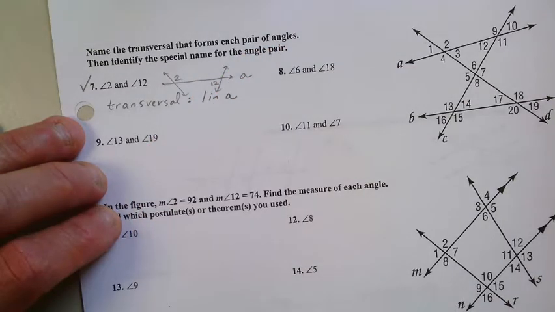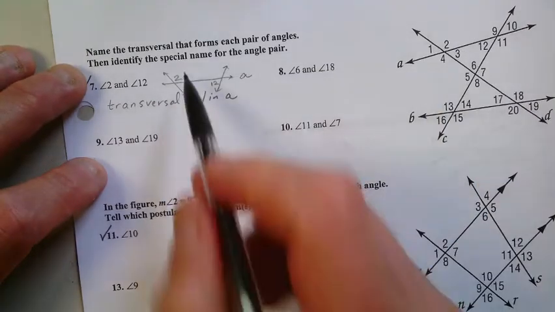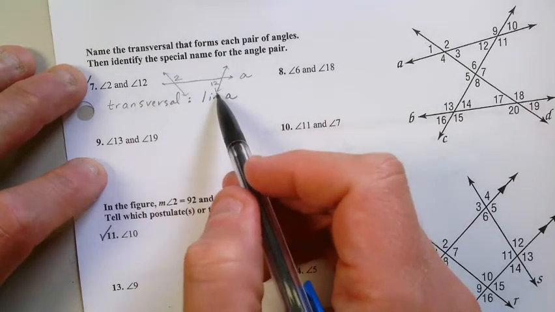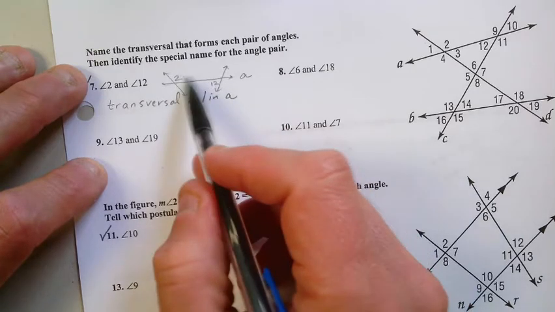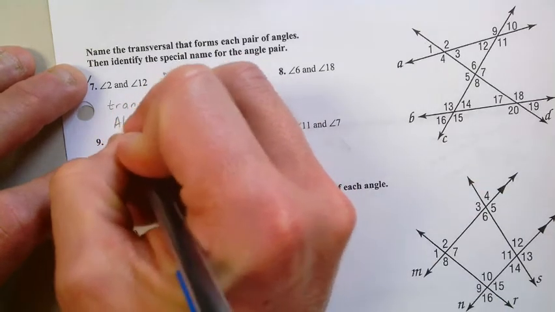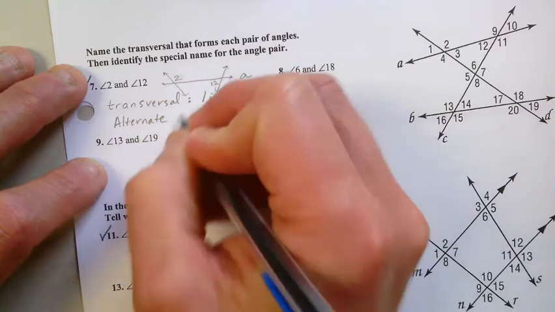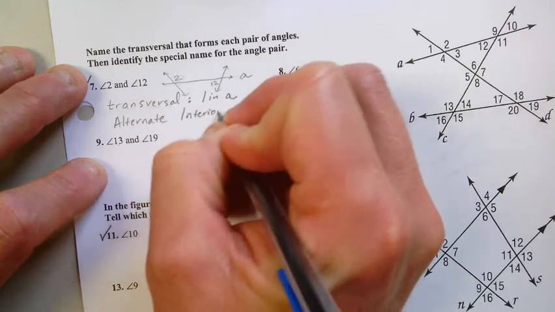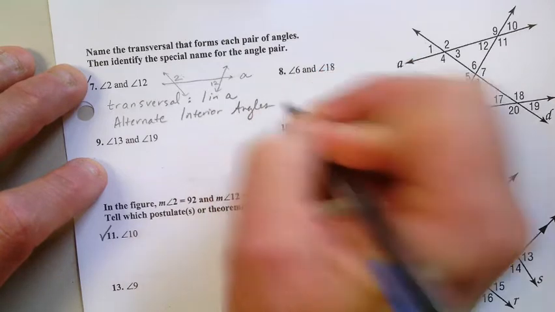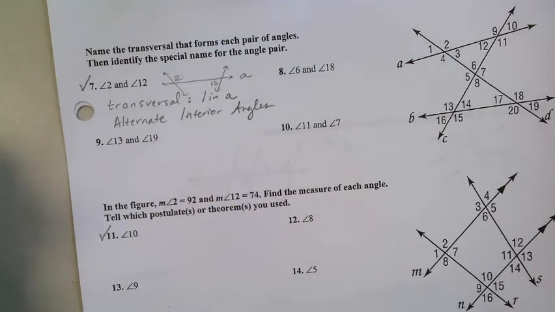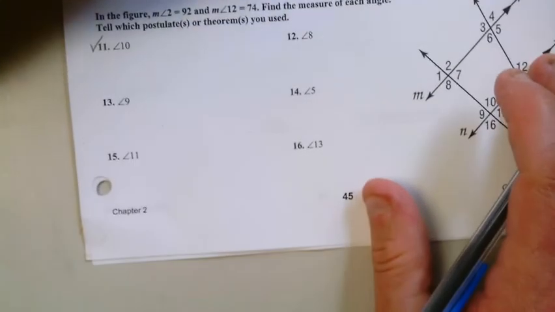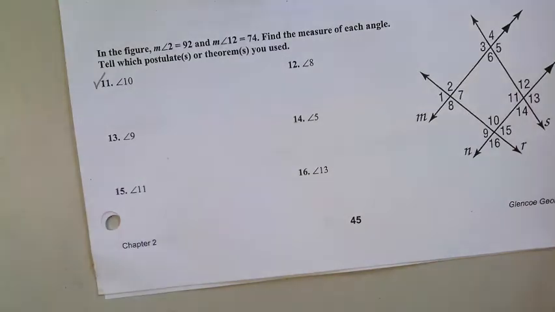Okay, then from there, identifying the special name, do we see that they're on the inside of these two lines and they alternate across that transversal? So I'm going to say that these are alternate interior angles. Okay, alternate interior angles. All right, so again, you want to finish that up for the next 3. The last section on the front side deals with actually giving us angle measurements. Okay, now you'll notice that this line is parallel to this line. These two are not parallel. That's going to be key.